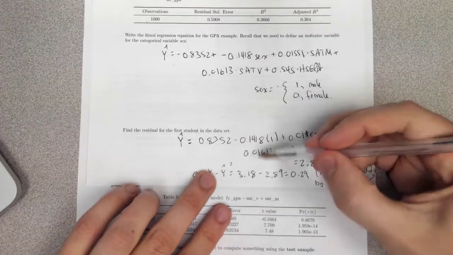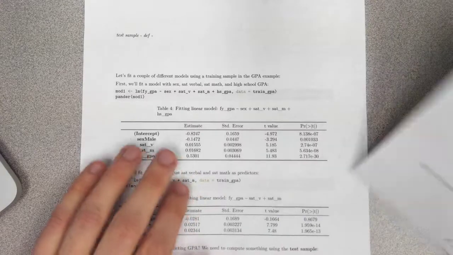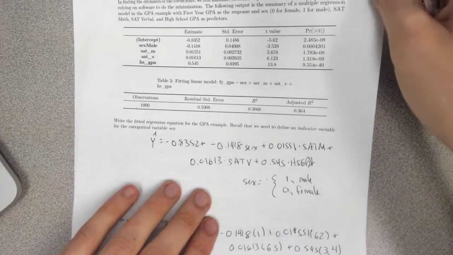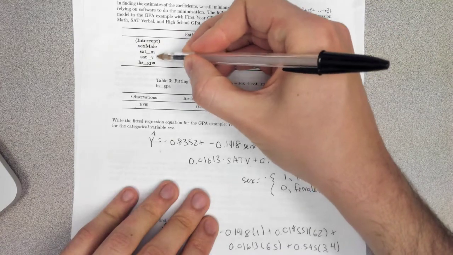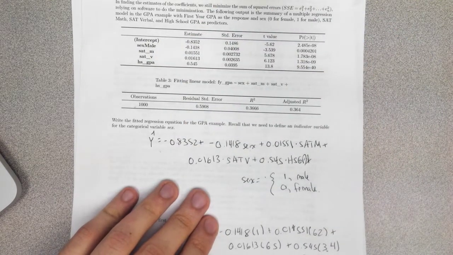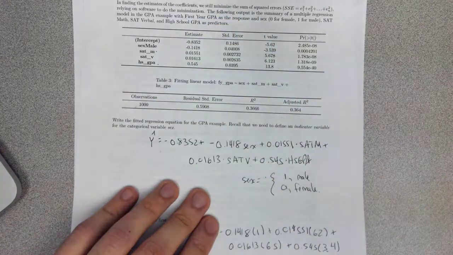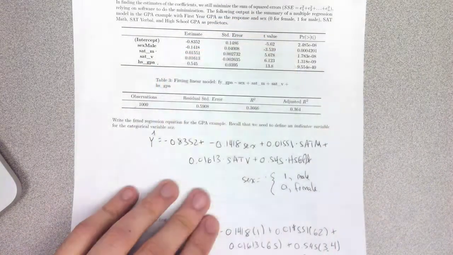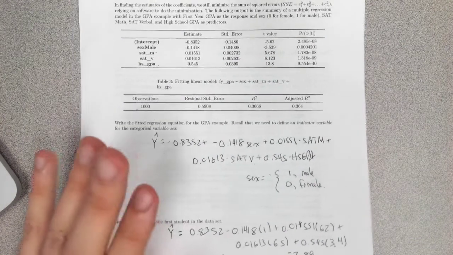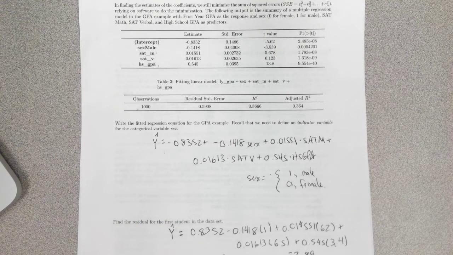All right, so where we're going after this is, we could do these predictions for each student in the data set, but who's to really say that this model with sex, these 2 SAT scores, and high school GPA is the best model for actually predicting first-year GPA? We might think that a model with maybe just SAT math and high school GPA might be better, or maybe a model with just high school GPA would be the best model. What we're going to talk about next is one way to determine what exactly might be considered best in terms of a model that is constructed for prediction of a particular response.